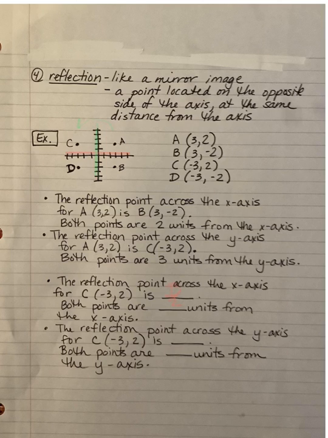And then the reflection point across the y-axis for C, and remember now we're looking again at the green, because we're looking at the y-axis. So the reflection point across the y-axis for C is A. And actually we kind of already did that, but I think you get the point. And both are 3 units from the y-axis.